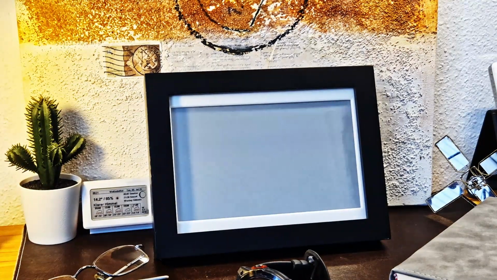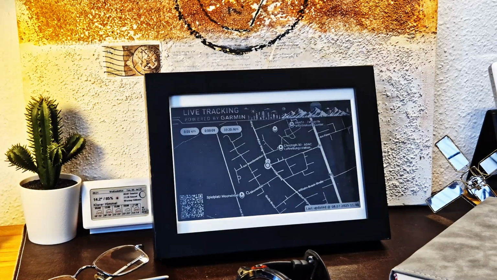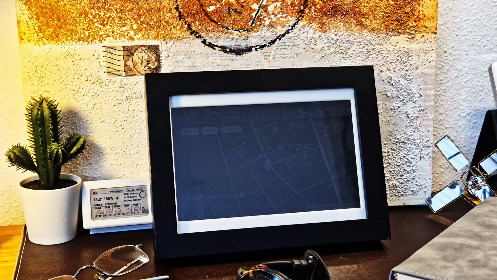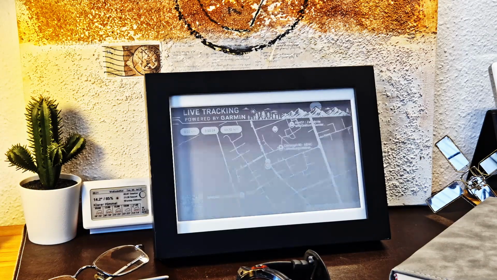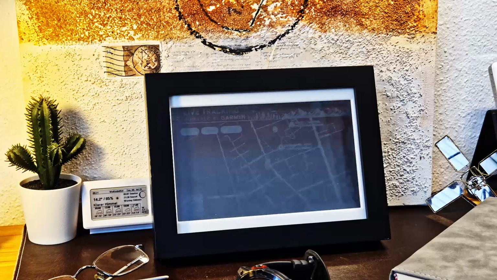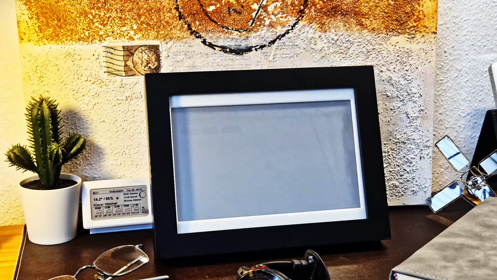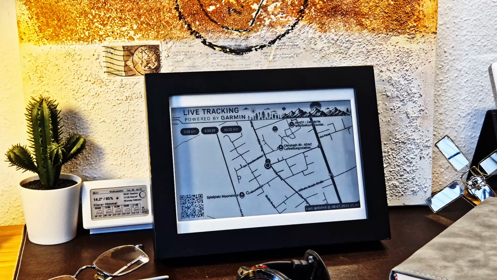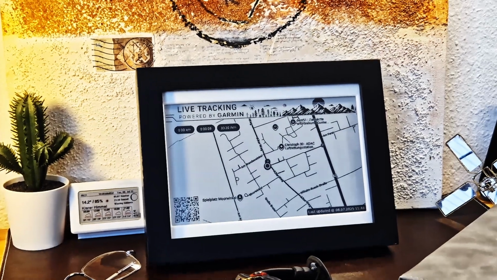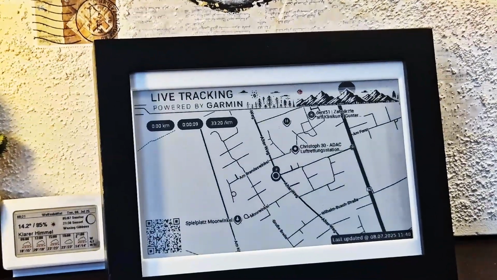So now we are leaving the rest day screen to enter into live tracking mode. Since we launched an activity with the Garmin LiveTrack feature, we are able to show it here on Dashy. So let's have a closer look at what we get.